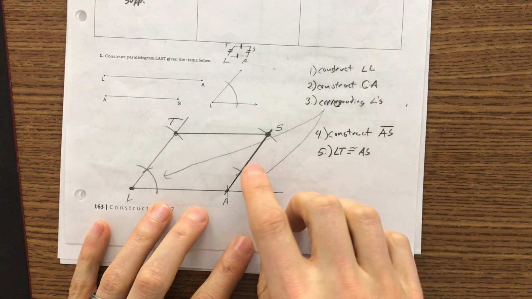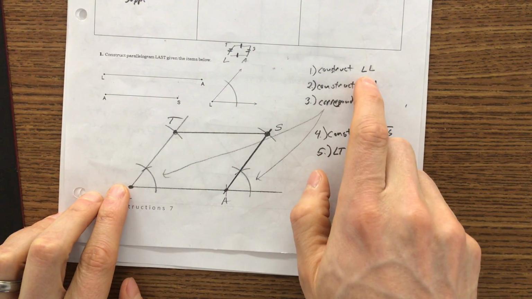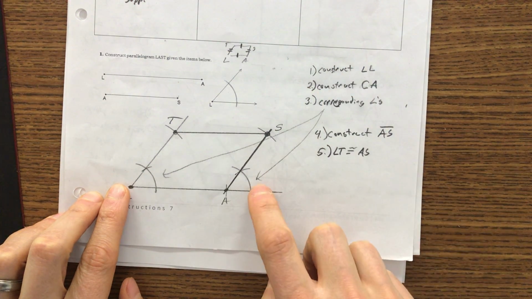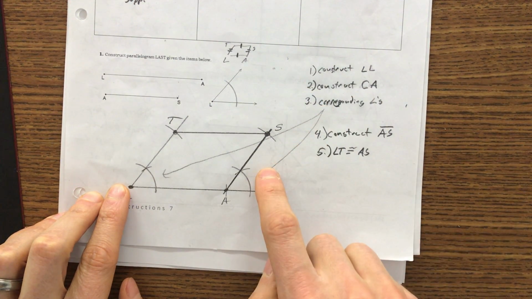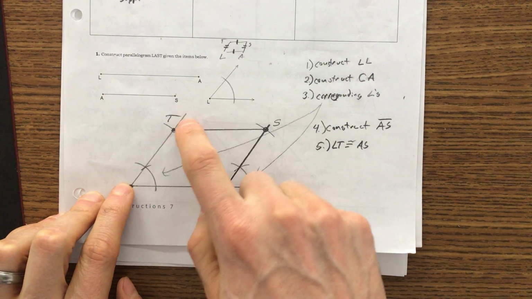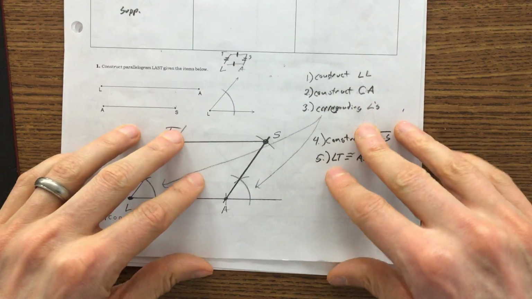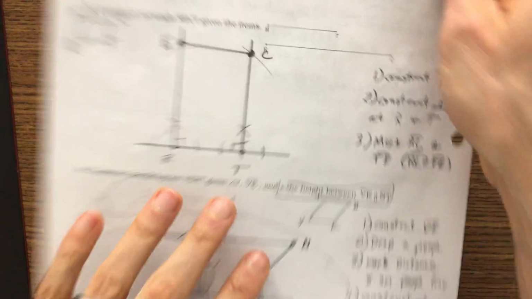So what I try to do is tell you, I start with this line, construct angle L. I constructed the corresponding angle. Then I constructed AS. I didn't really talk about LT because this is the one we're doing in class. And then I made those apart. And you'll notice those on every single one of these.